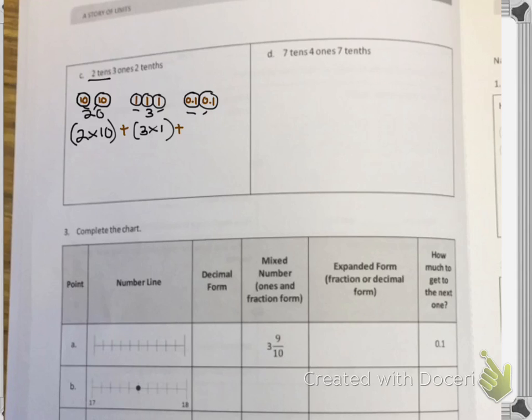And then I know that this is 2 tenths. But we're going to do fractions first, so I know that it looks like this. 2 tenths, but I'm going to represent this as expanded form. So we're going to do 2 times 1/10, okay? And this equals 20 plus 3 whole plus 2 tenths. And what does that equal? 23 and 2 tenths. Okay? That is expanded form.